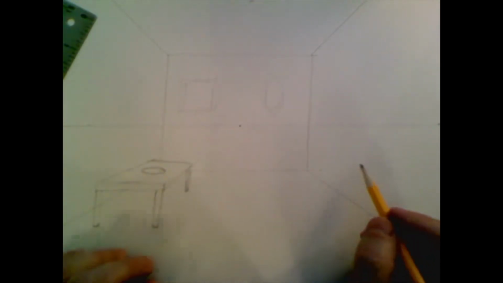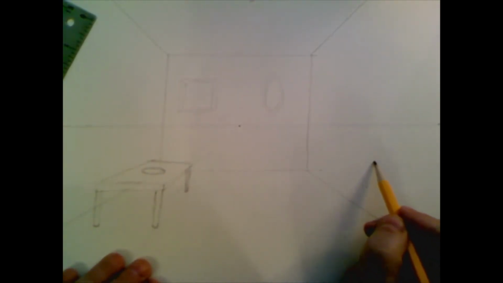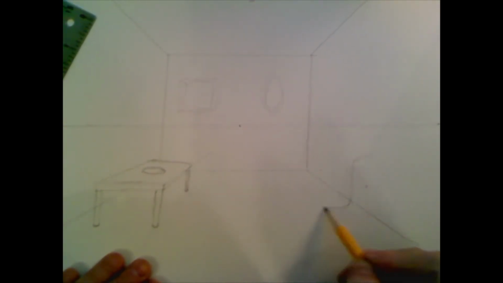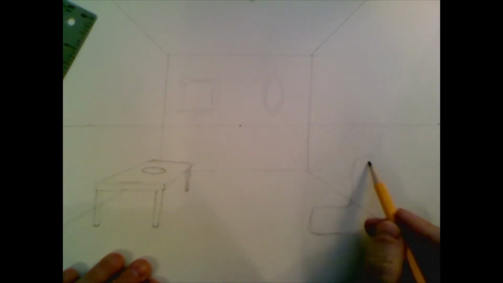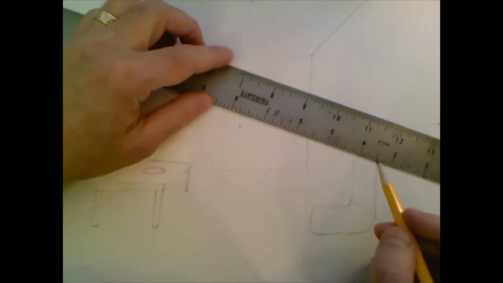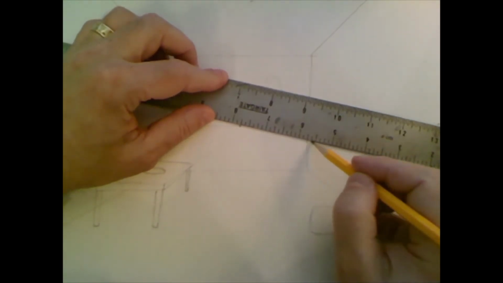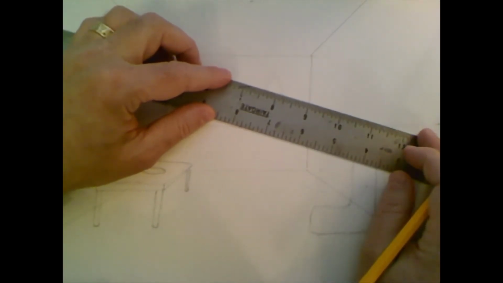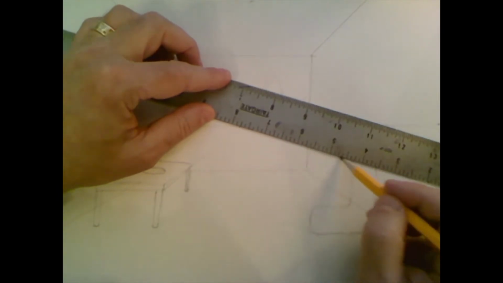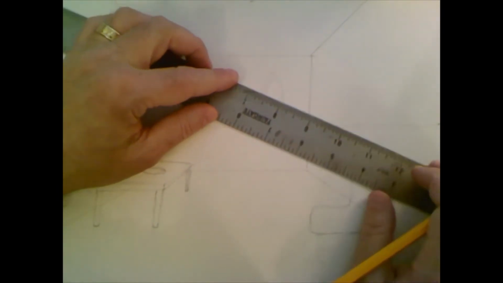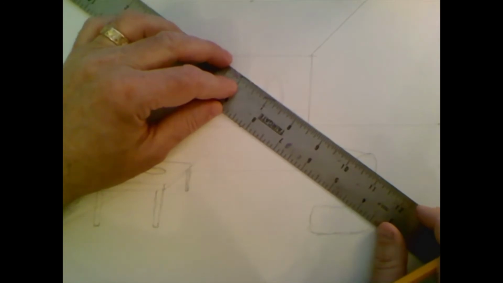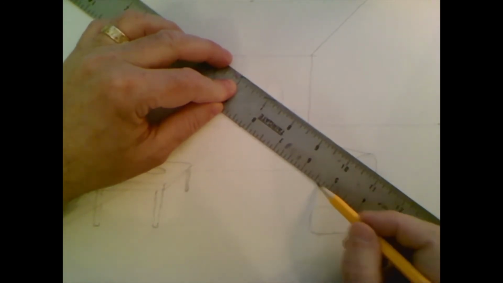Now if I wanted to do any other kind of furniture, like let's say a cozy chair, again I'll start with the side of the chair first. The shape of it is kind of like an L, with the back and the seat. Then I put my ruler on the vanishing point and on the edge here I'm going to draw a line that way. You don't have to draw a line that goes all the way to the vanishing point. I'm going to come down here and draw a line to the vanishing point.